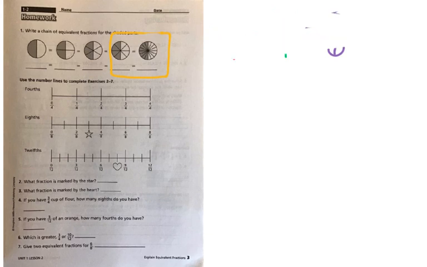In our next section here, we have 3 different chains of equivalent fractions, and it says in the directions, use the number lines to complete exercises 2 through 7. And so we have these number lines which have chains of equivalent fractions in them. And we're going to go through and use these number lines here to solve numbers 2 through 7. And I'm going to show you how to do this. It says, what fraction is marked by the star? And so we have to find the star here, and we can see that it's right here.